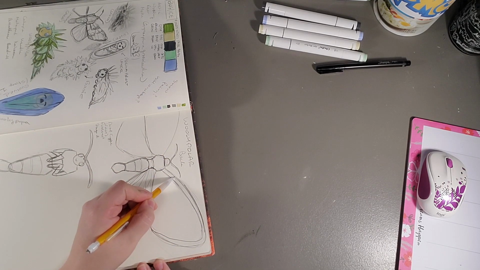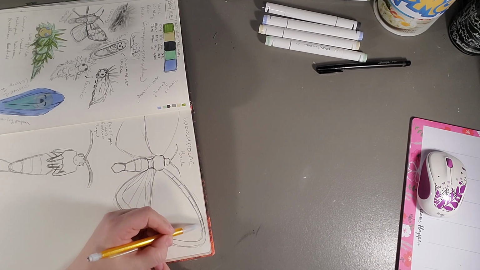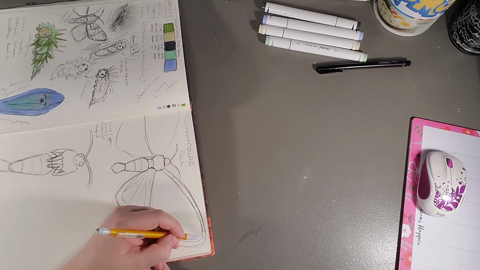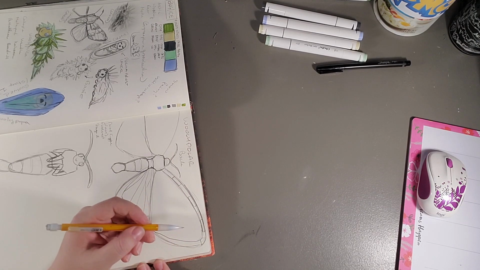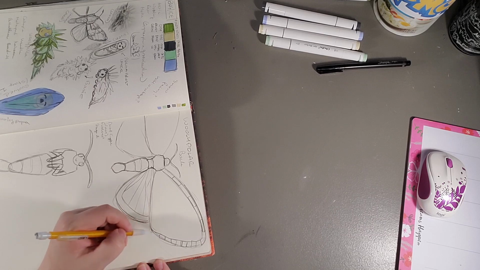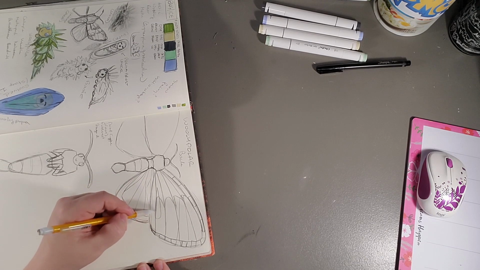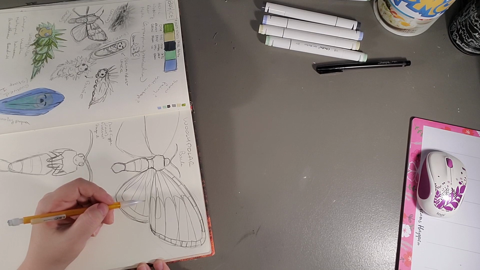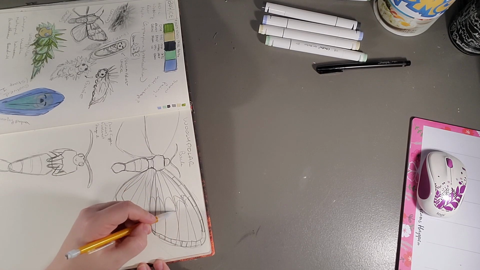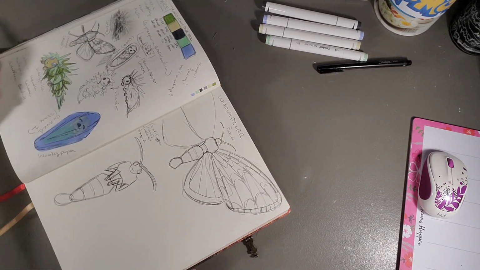And then there's like a band here every so. Let's figure out some colors.